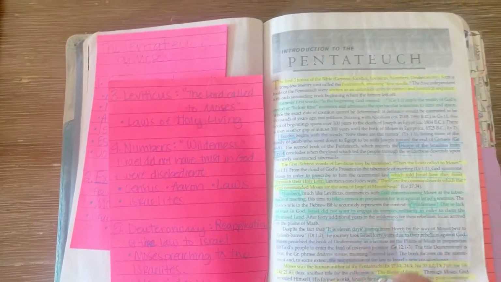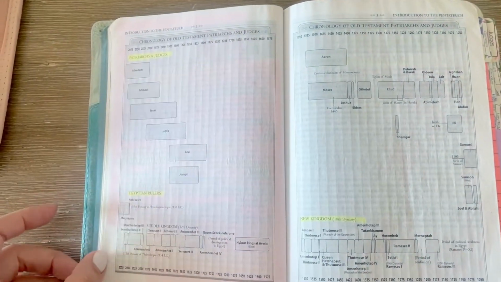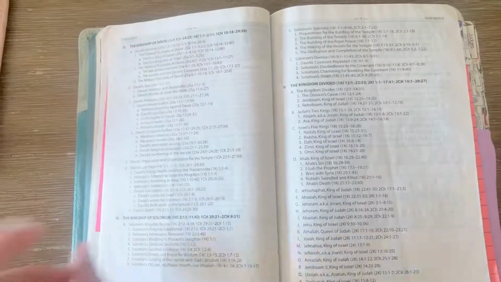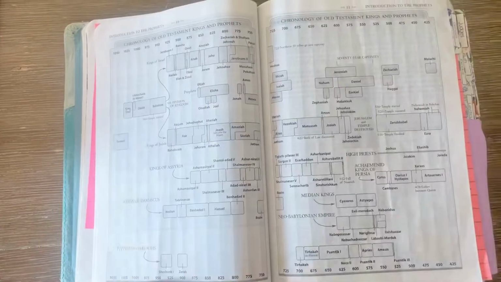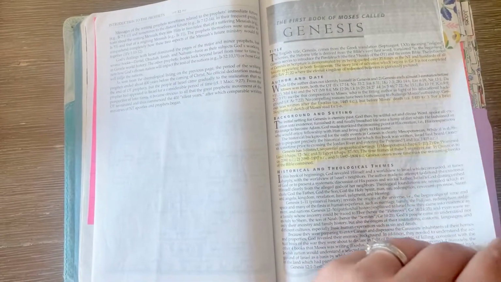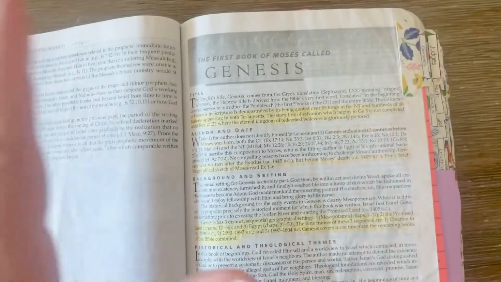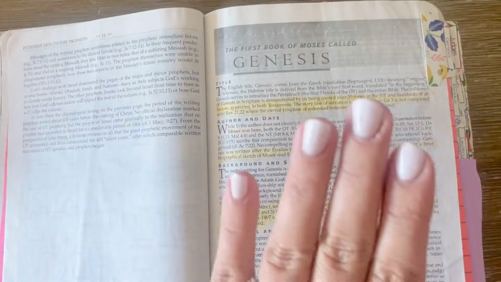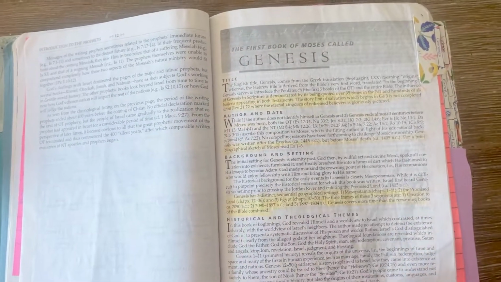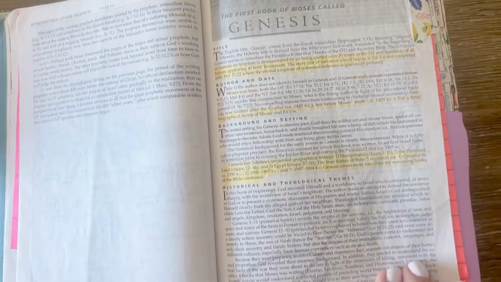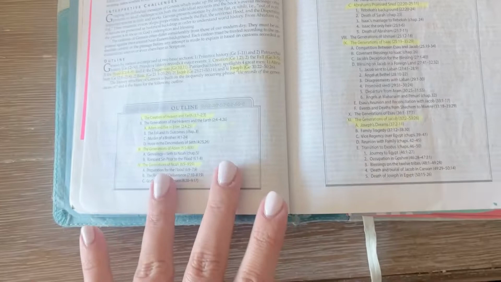All right, here's another really cool thing. It really deep dives into the Old Testament. It starts with the Pentateuch, meaning, the first 5 books of the Bible. Talks about the introduction of the major prophets and the minor prophets and what they mean. Another really fun and interesting thing that each book of the Bible has is it has a breakdown of each book, the title, the author, the date, the background, the setting, historical and theological themes, and my favorite, an outline of the book of the Bible.